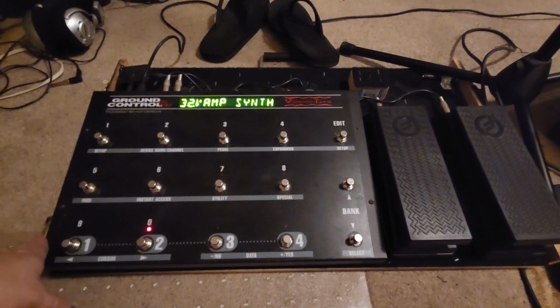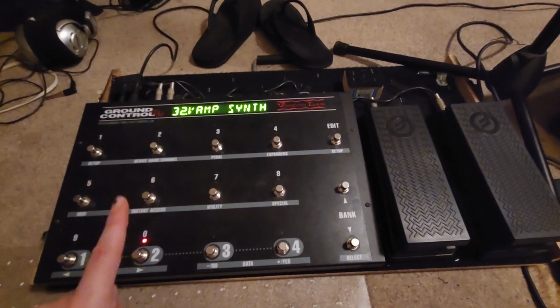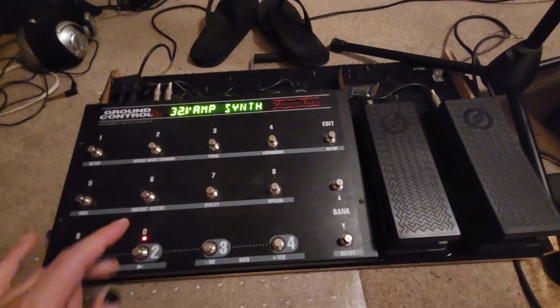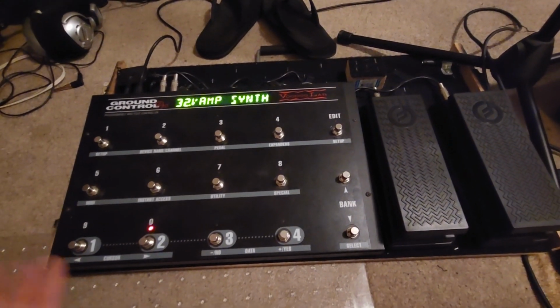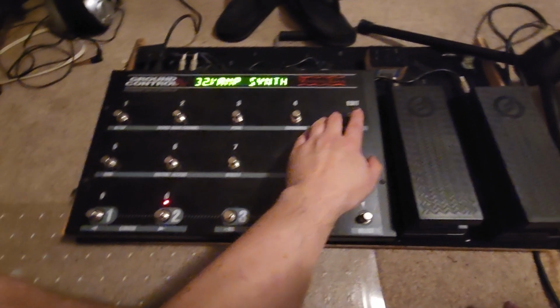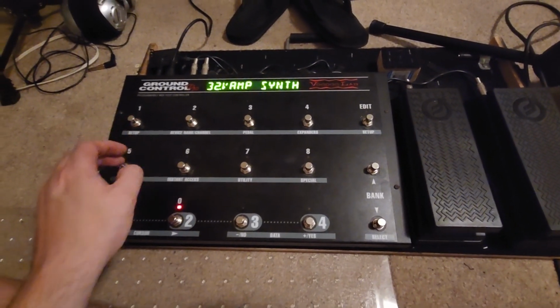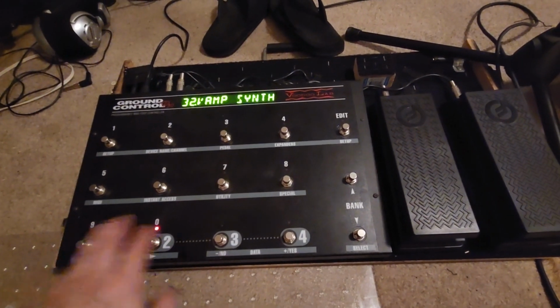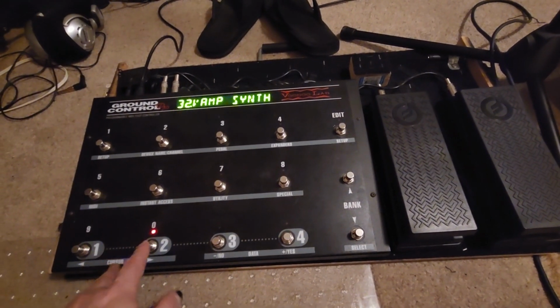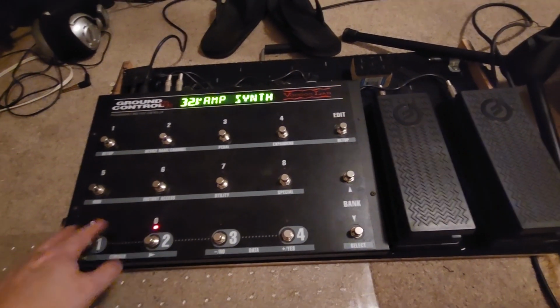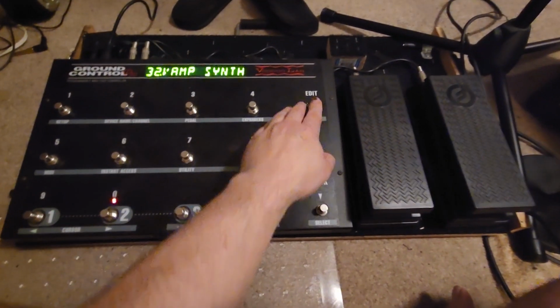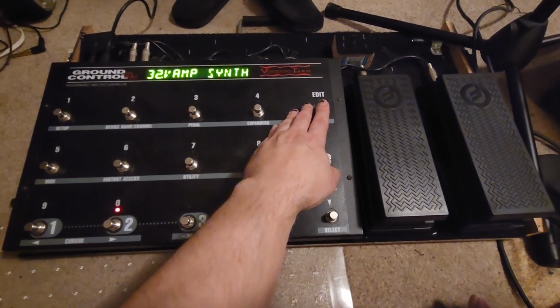So, the main thing to understand about this is that there are two edit functions. You have what I could call the global editing, which is triggered by pushing this button and this button at the same time. And then you have your preset editing, which is once you select a preset, you press and hold this down only.